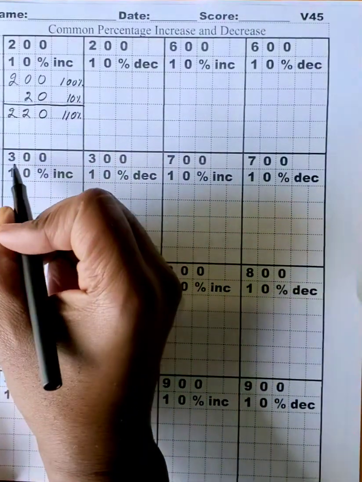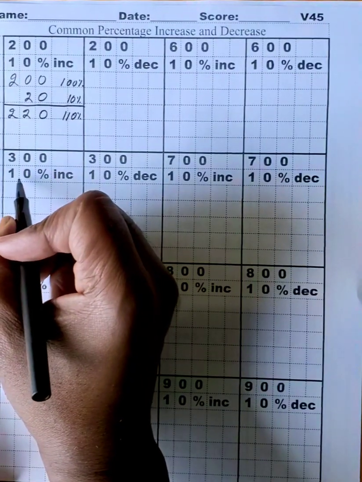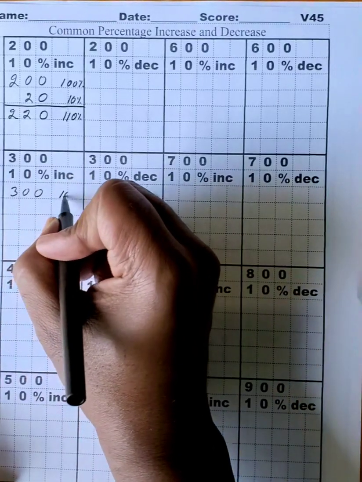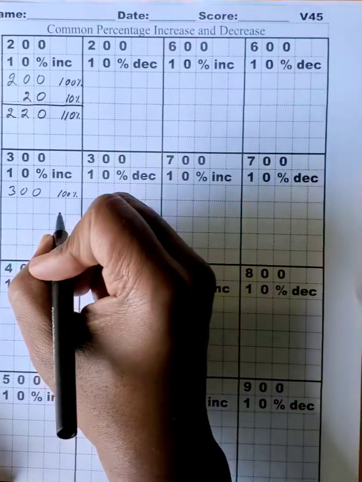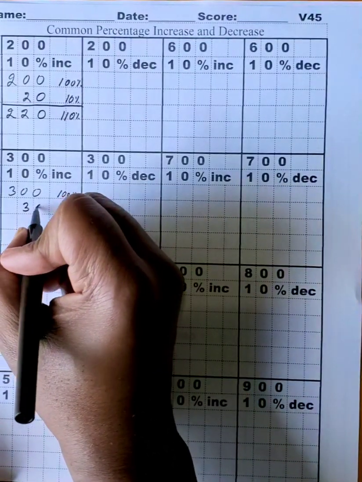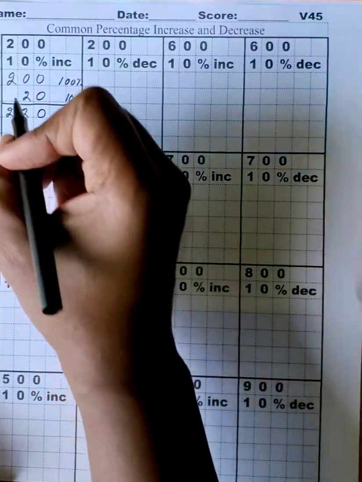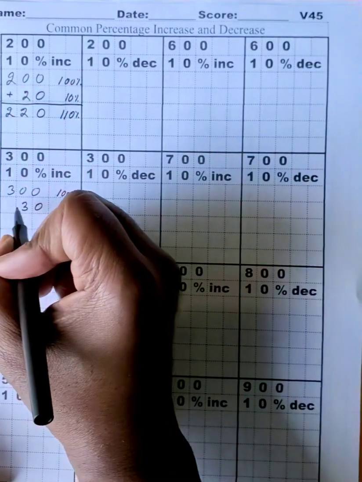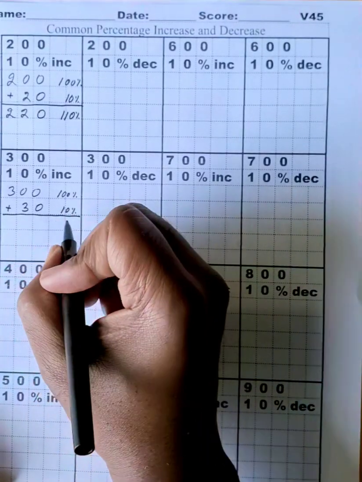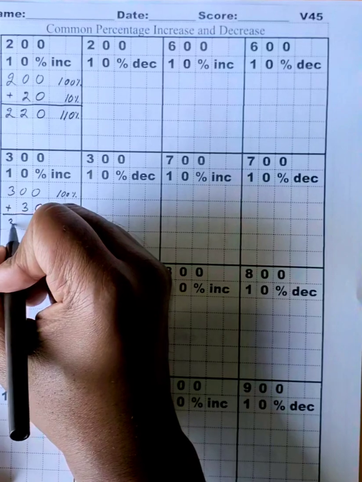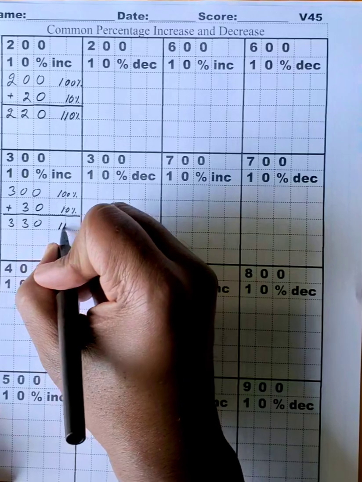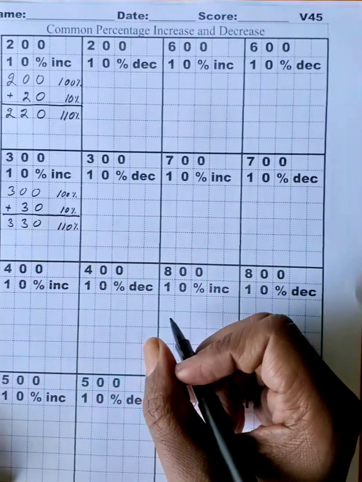Next, let's take 300 and give it a 10% increase. So we'll start that 300 represents 100%. Then we're going to find 10%. 10% we represent it by 30. Since we want to increase, let me put a little plus here, an increase, we're going to add the two together. So 300 plus 30 is 330. This is now representing a 110% increase.